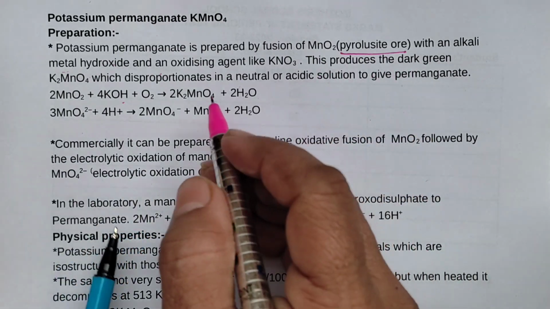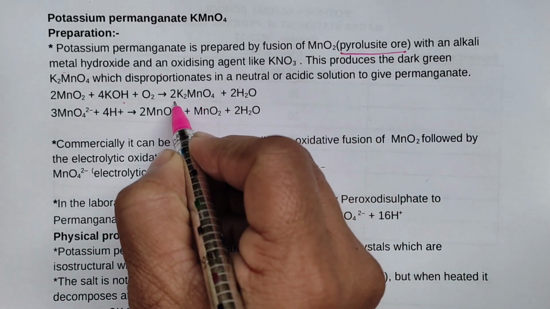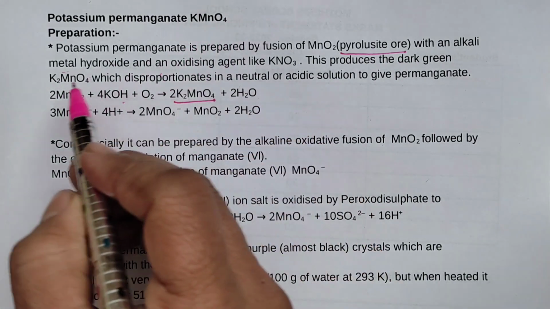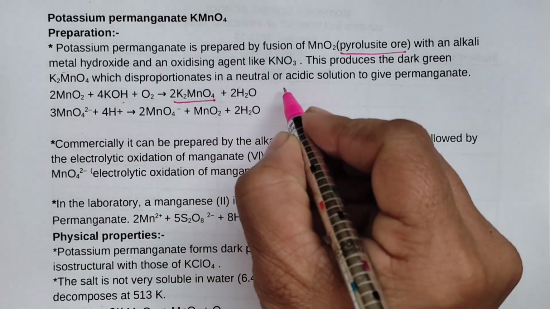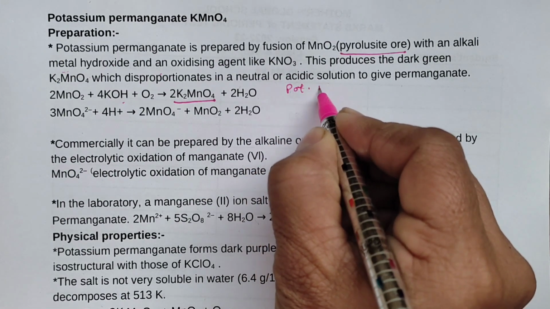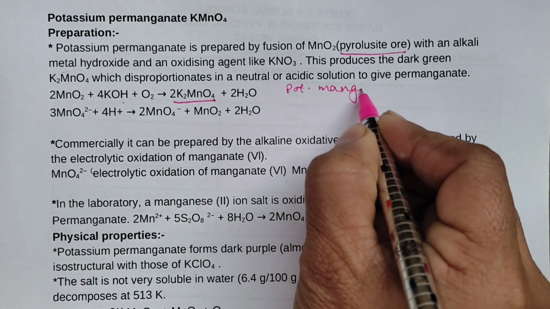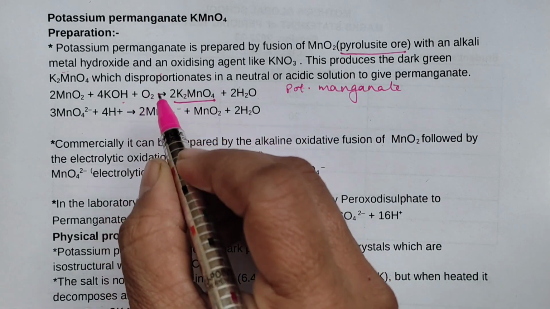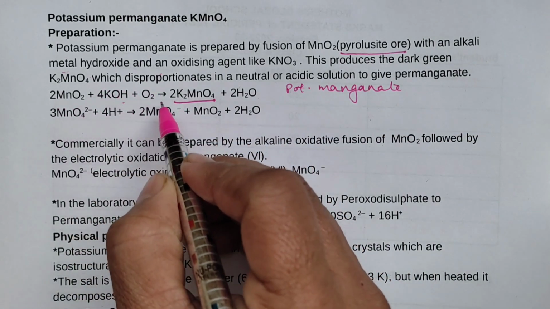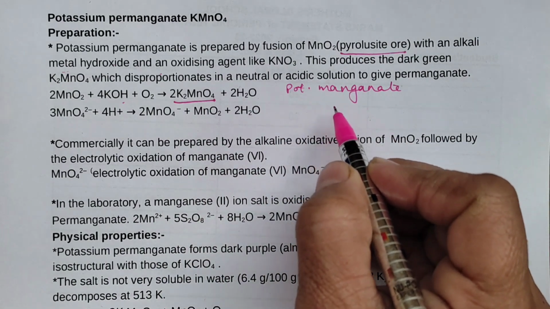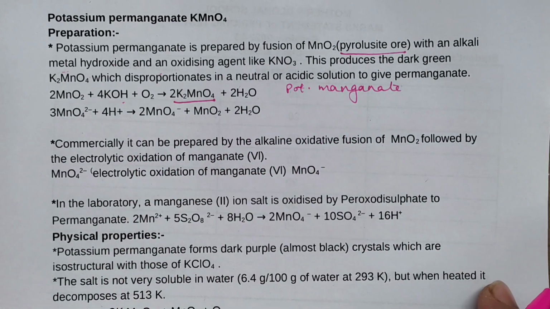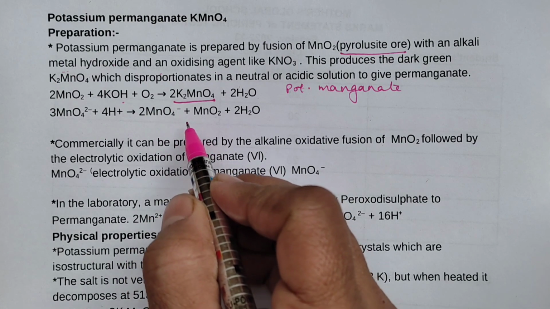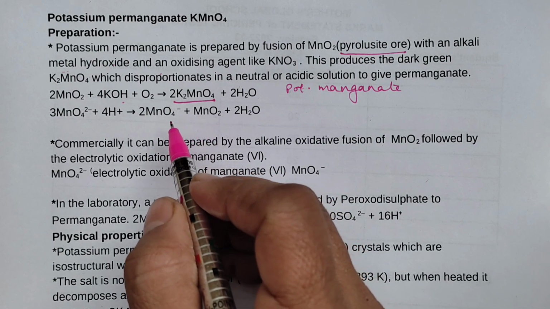This will produce a dark green color. This is different, children. This is potassium permanganate and K2MnO4 is potassium manganate. This is green color. At times it can be asked like MnO2, KOH, forming some green colored compound A, which is further acidified, and it will form some compound B, which is violet color. So this way the question can be framed.